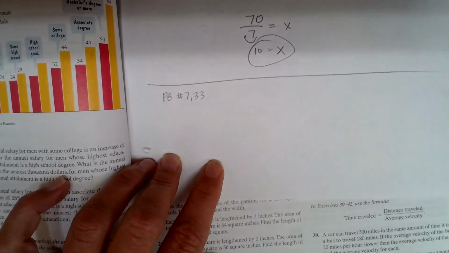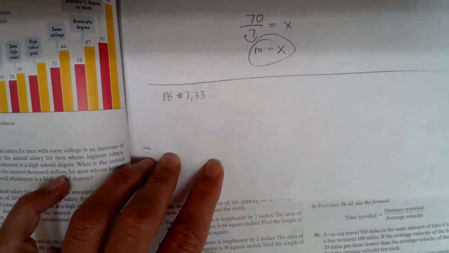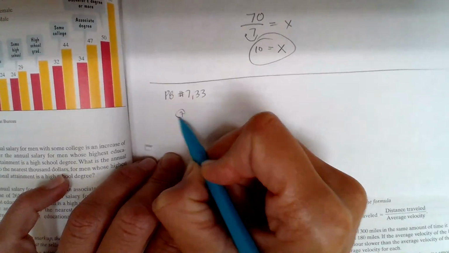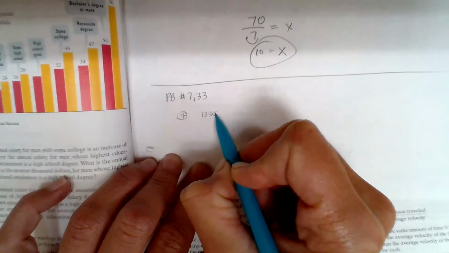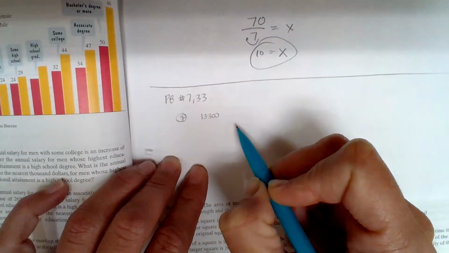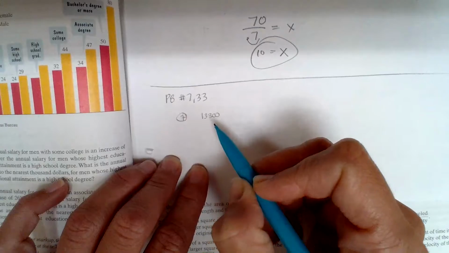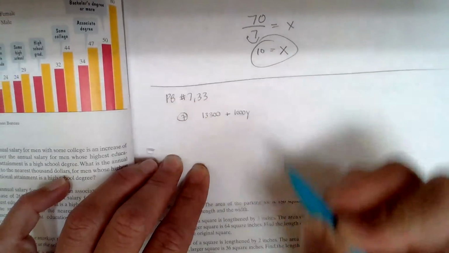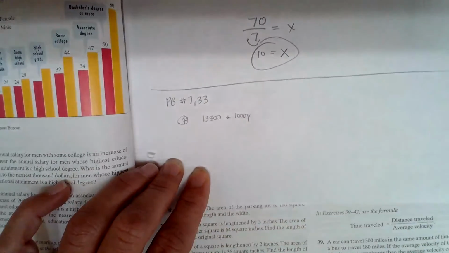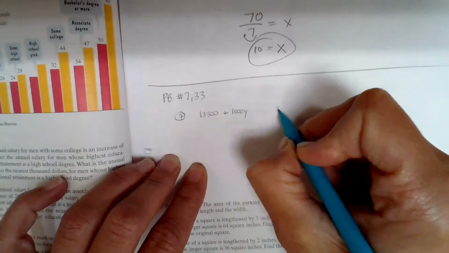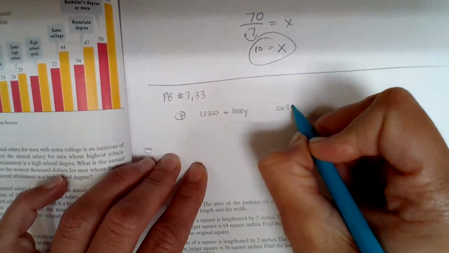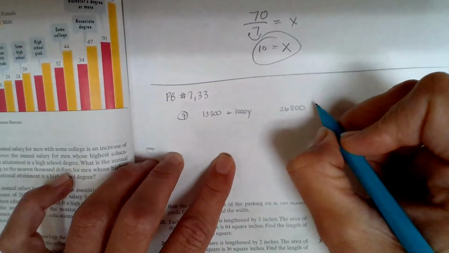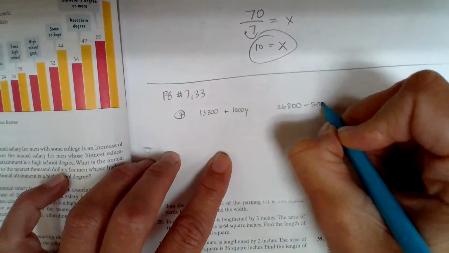Okay, so just number 7 and 33. Number 7 says in 2005 there were 13,300 students at College A, with a projected enrollment increase of 1,000. So we're adding on 1,000 per year. In the same year, there were 26,800 at College B with a projected enrollment decline of, so we're losing 500 per year.